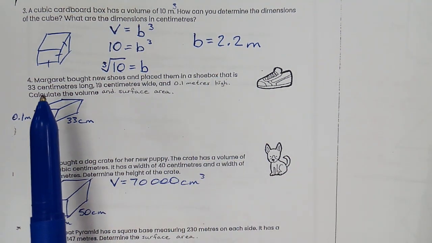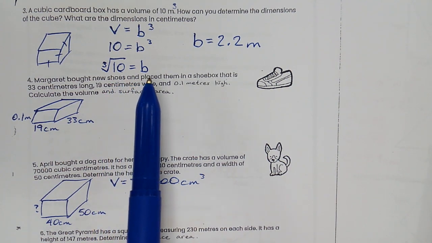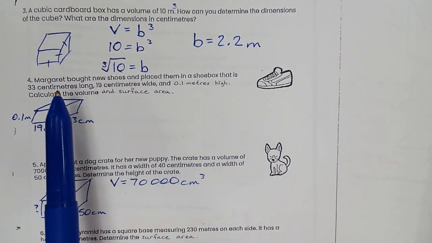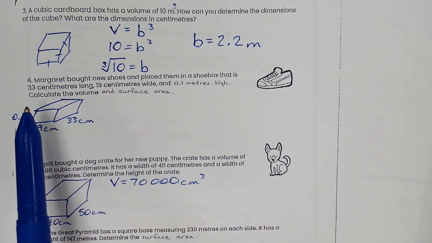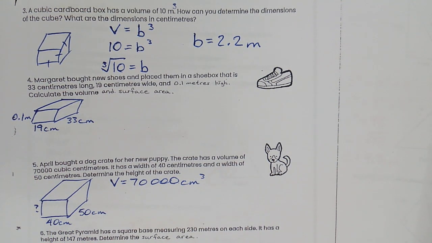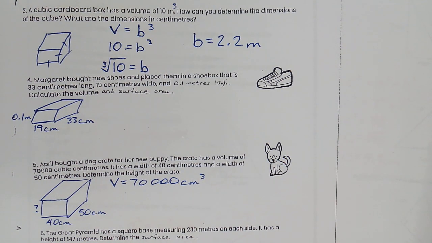Okay. And number 4, Margaret bought new shoes and placed them in a shoe box that's 33 centimeters, 19 centimeters, and 0.1 meters high. Calculate the volume and surface area of this box. Okay, so first step, what's your very first step?